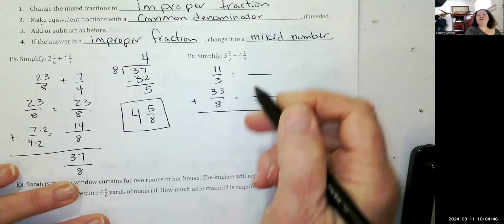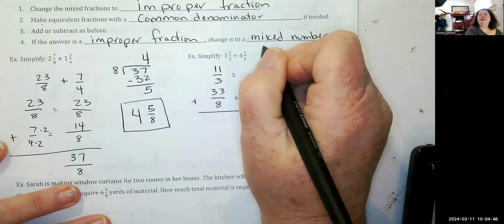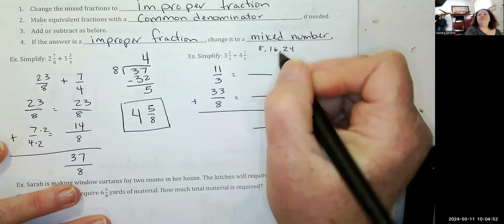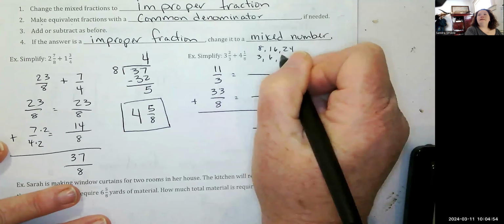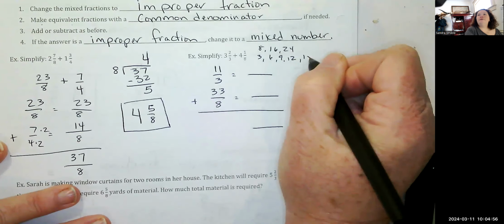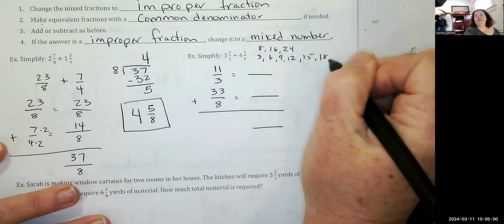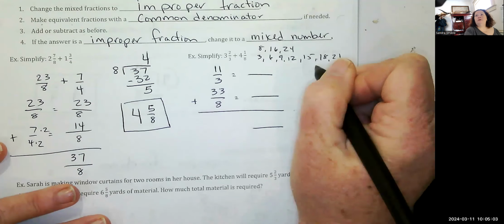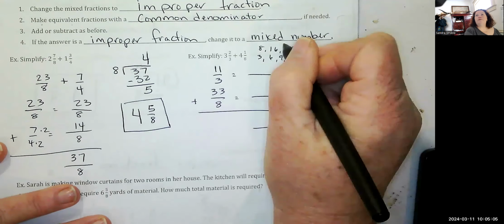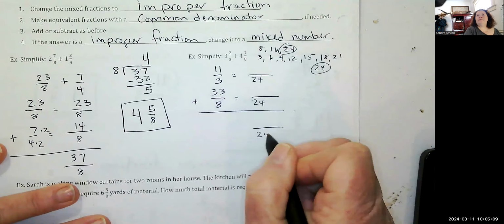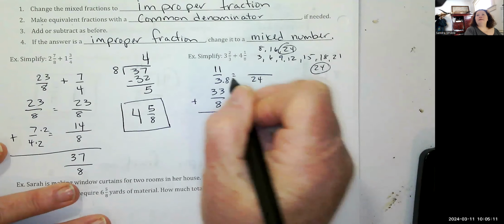3 and 8. These do not show up easily. I'm going to go with 8 times 2 is 16, times 3 is 24. I'm going to stop there. 3, 6, 9, 12, 15, 18, 21, and 24. So 24 is our LCD. 3 times 8 is 24.